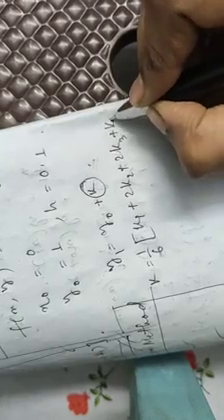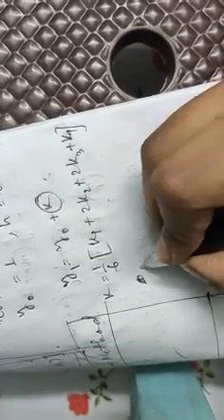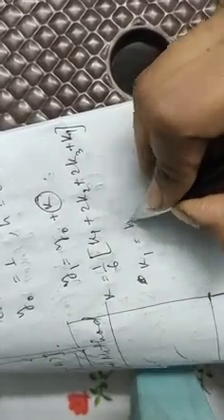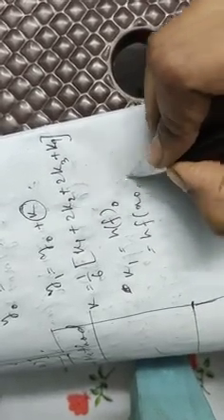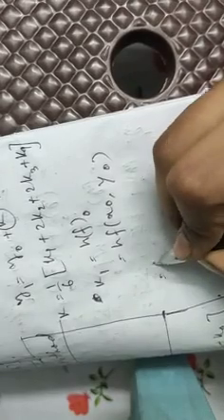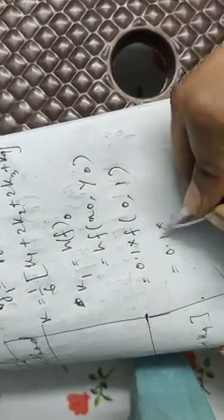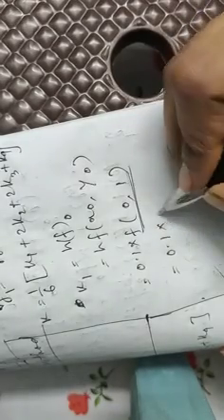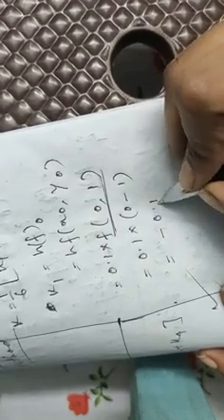Now let's get the values of k1, k2, k3, k4, where k1 equals h f of (x0, y0). h is 0.1 into f of (x0 = 0, y0 = 1), that is 0.1 into the function x minus y, that is 0 minus 1. So it will become minus 0.1.